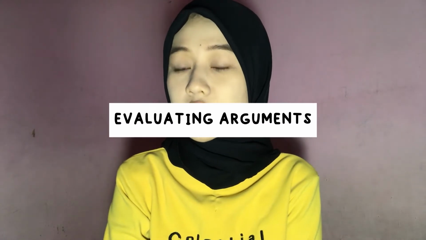Today we're gonna talk about evaluating argument. To evaluate an argument, first and foremost you need to identify the issue, point of view, and supporting arguments. You have to understand what an author has said. However, to judge an author's argument, you need to understand how the authors constructed the argument. You have to understand how an author has put the argument together.